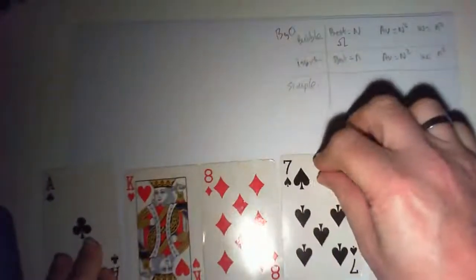So the next one we're going to have a look at is a simple sort. So the idea of a simple sort, you go and you find the smallest, okay, and you replace it at the start.